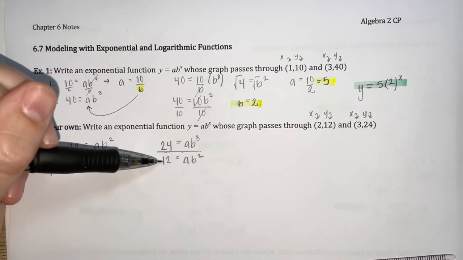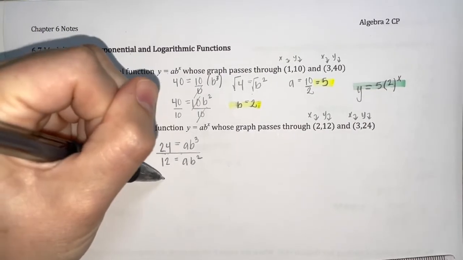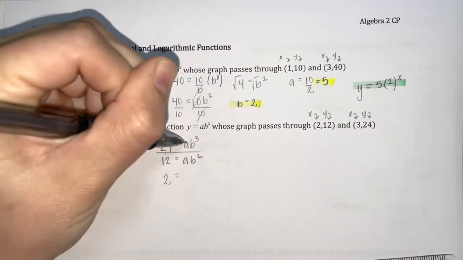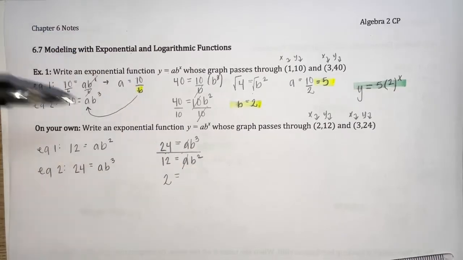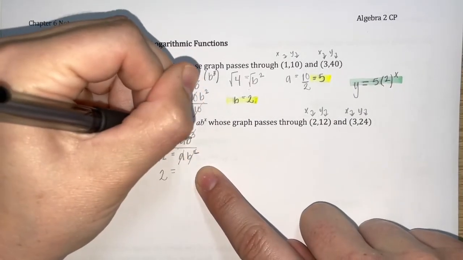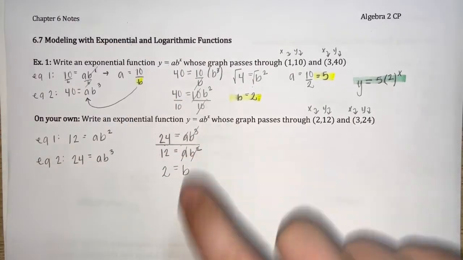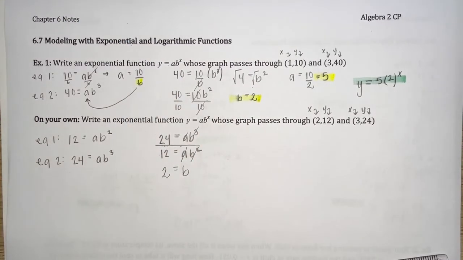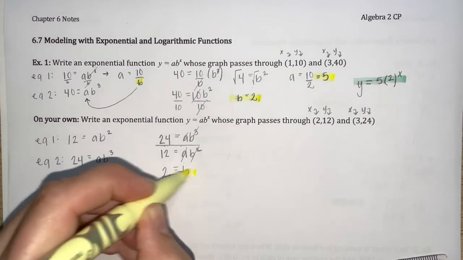And then 24 divided by 12, we're just dividing vertically pretty much. 24 divided by 12 is 2. A divided by a cancels out. And then b cubed divided by b squared. This b squared cancels out 2 out of the 3 b's up here. So we're just left with b to the first power. So b equals 2. And now that we know what b is, we can figure out what a is.